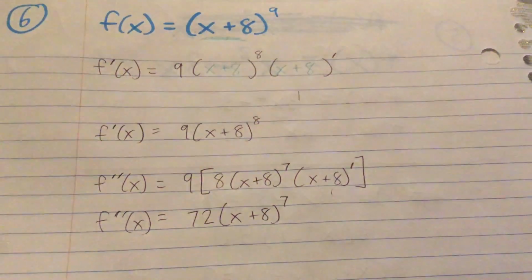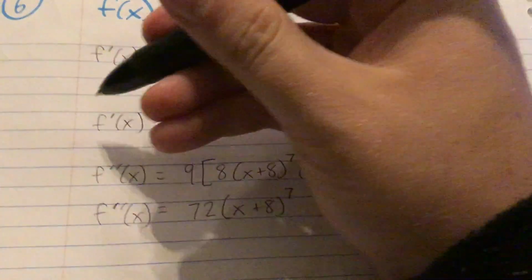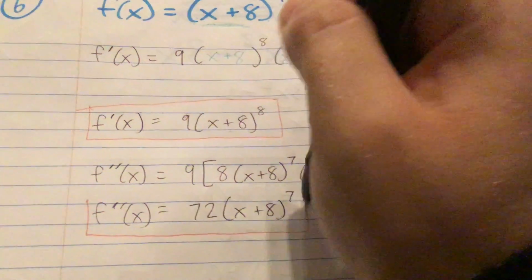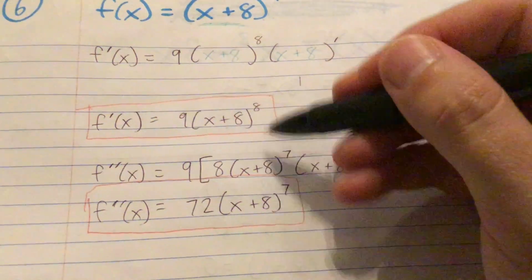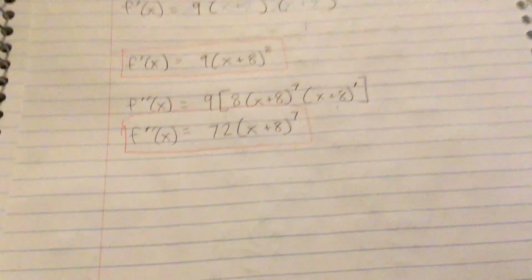There's a lot of information, so I'm going to box the ones that I care about. So I care about f prime of x and f double prime of x. This just makes my life a little bit easier to use the simplified version of the derivative. That took a lot of work.